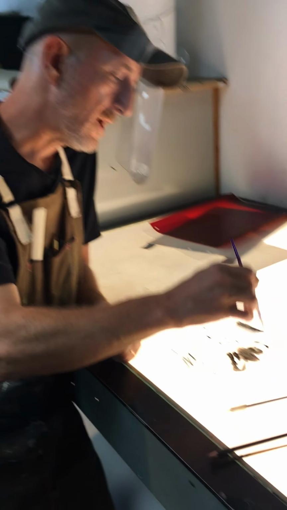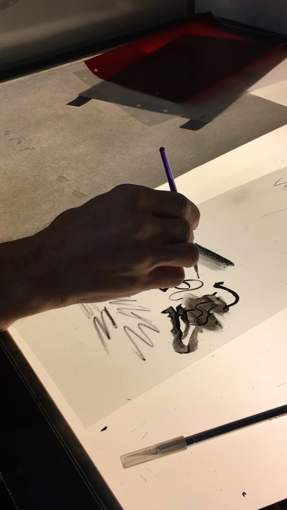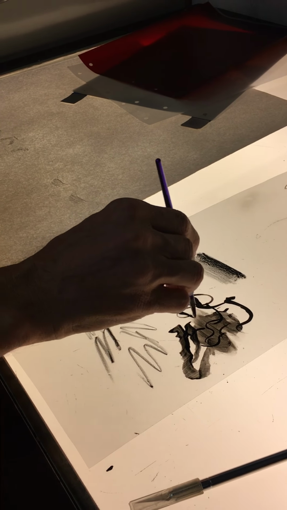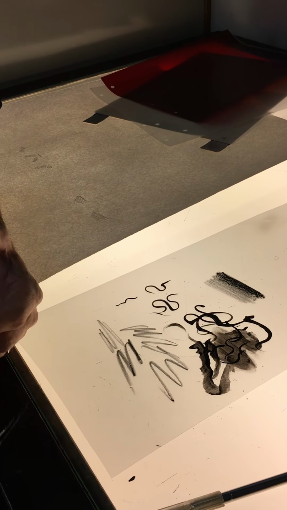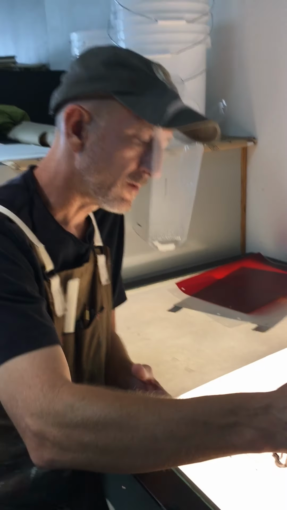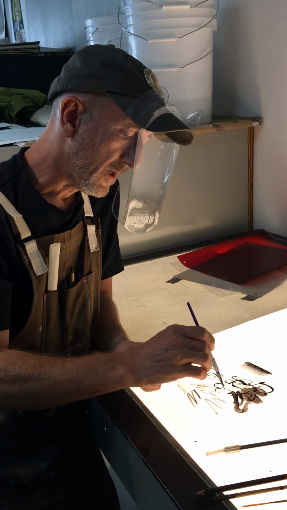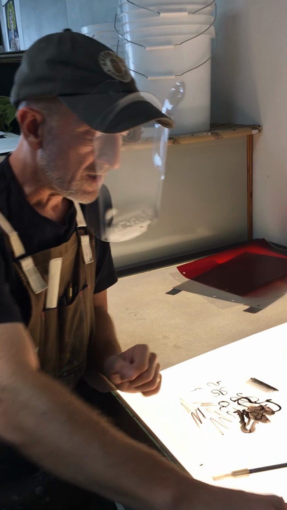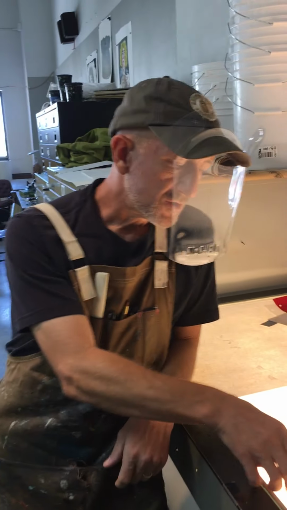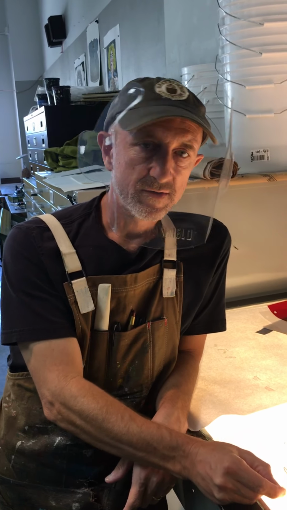So I hope that's clear. It takes a little while to sort of fully understand how that works. But when you make a film positive, people are used to drawing, right? And it's kind of what I'm doing. You might think, oh, he's just drawing with a brush or drawing with a pencil. But this is not a drawing. The function of this, there's only one function of this, and that is to expose the screen.